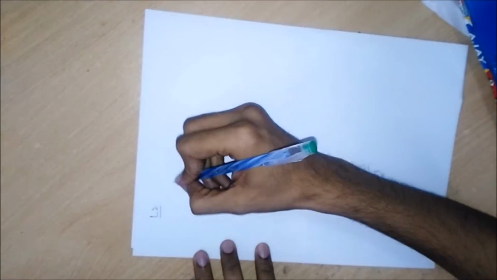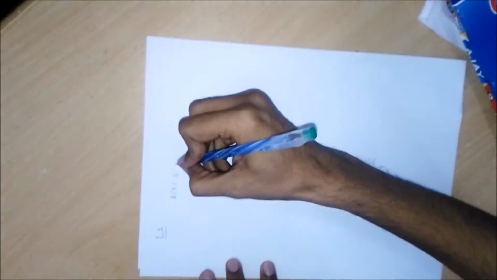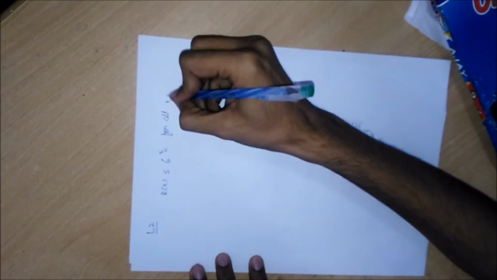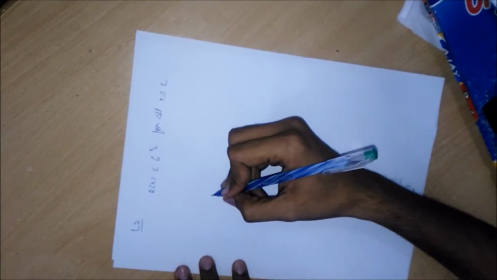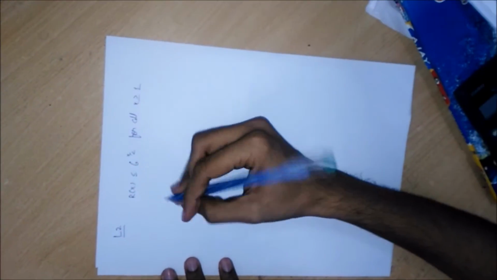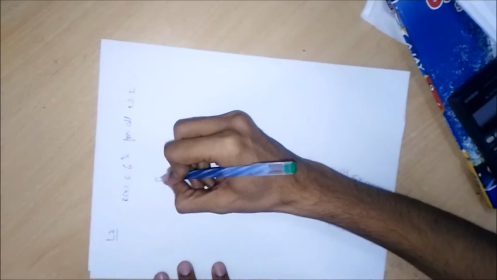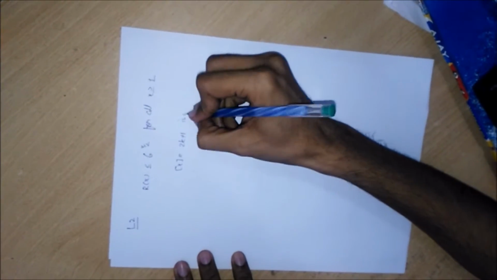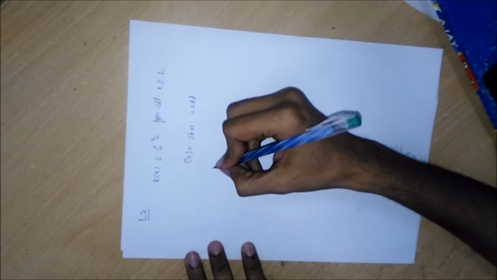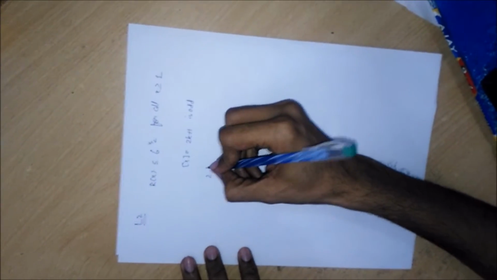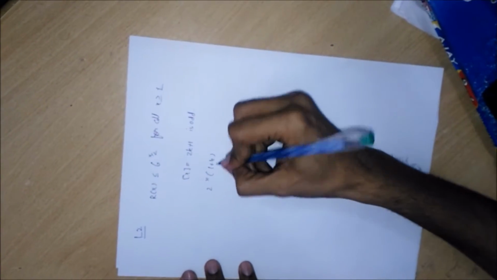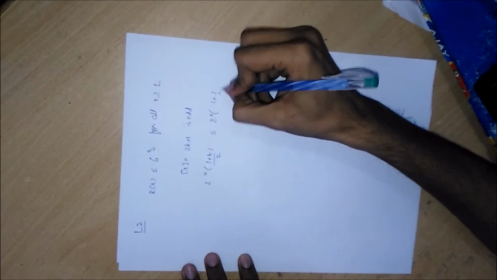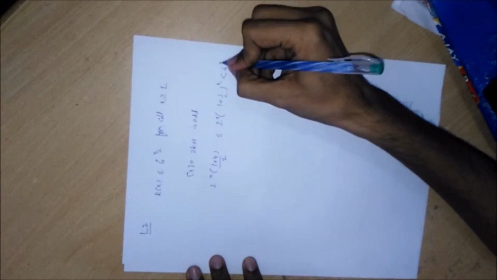Lemma 2 states that r of x is less than or equal to 6 power x by 2 for all x greater than or equal to 1. So we'll start with the proof of it. Say if the integral part of x is equal to 2k plus 1, which is odd, then we need only to check that 2 power x into (1 plus k by 2) is less than or equal to 2 power x into (1 plus 1 by 2) power k, which is less than 6 power x by 2.